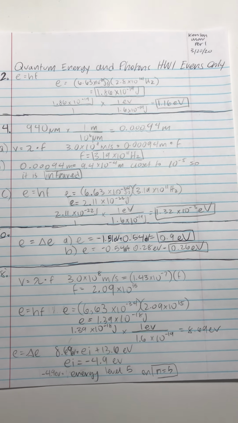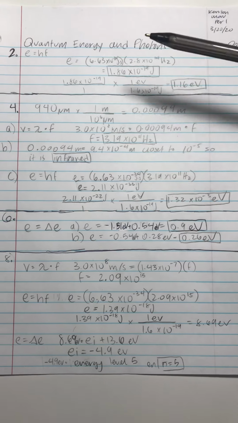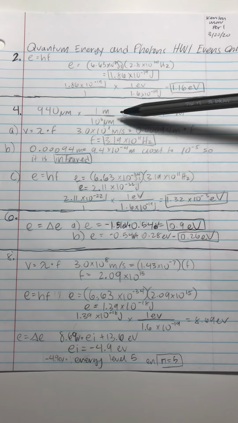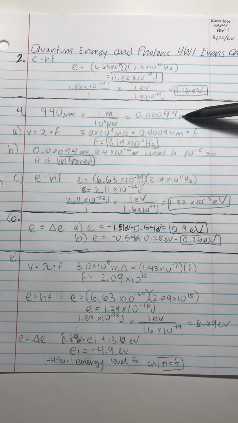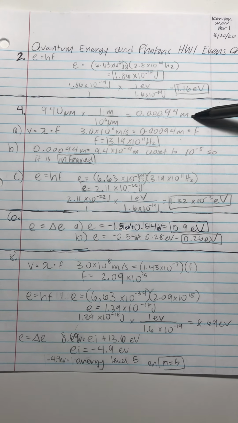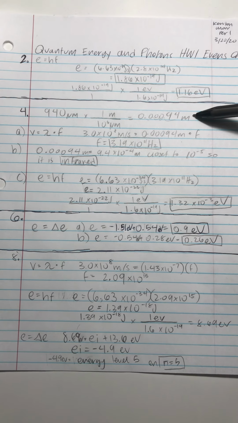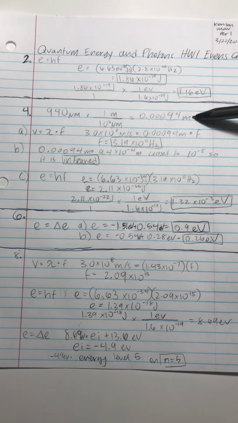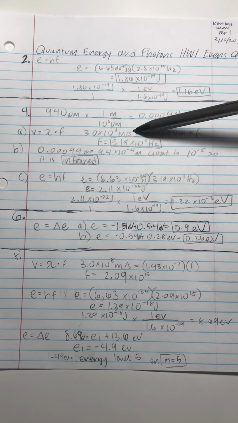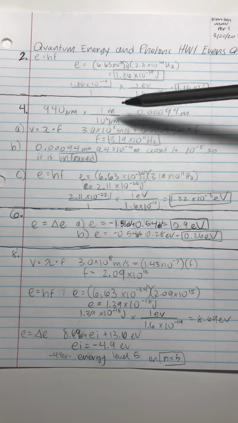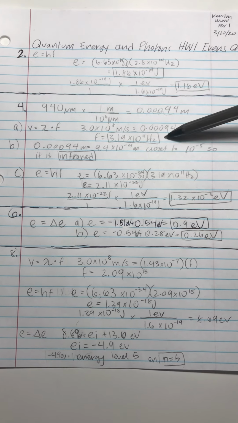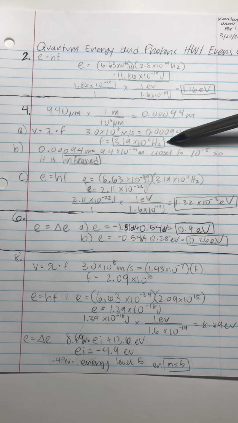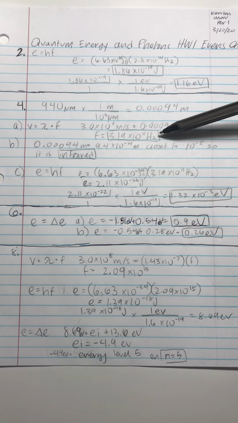So you're given the wavelength initially, and since it's not in a standard SI unit, you have to convert it, and this is the converted wavelength. After that, since you know it's an E&M wave, you have to assume it's traveling in a vacuum. And this is the speed it travels in a vacuum, so you can use that to find frequency. And after you find the frequency, which is part A, you can use that for part C.